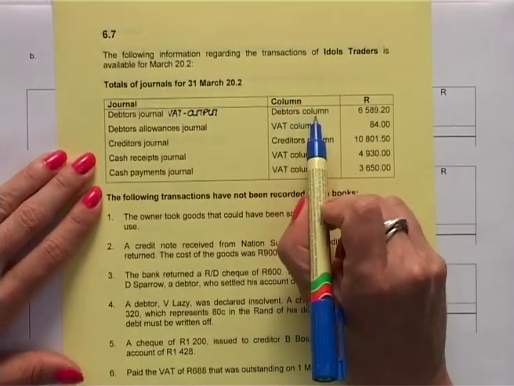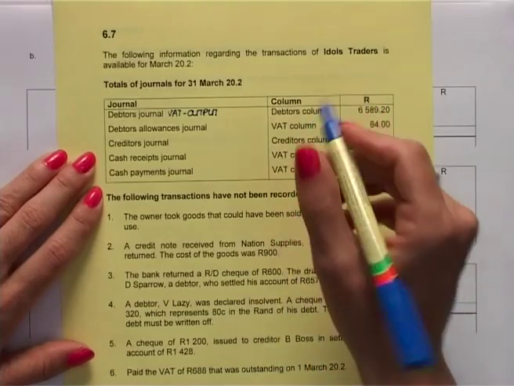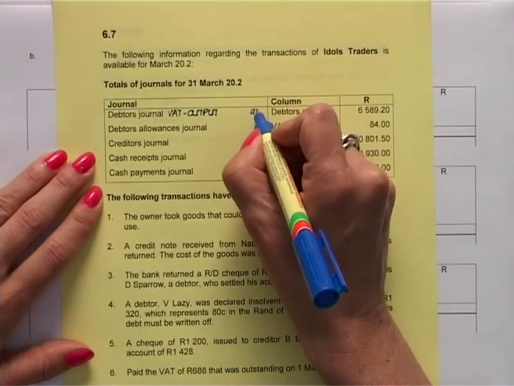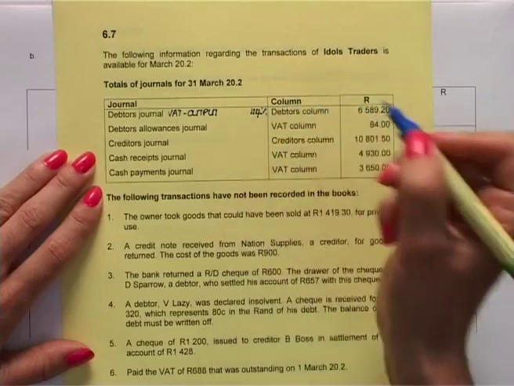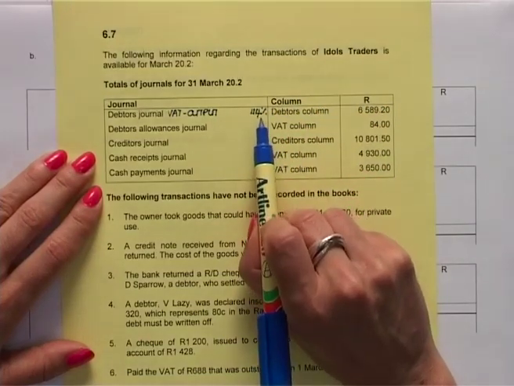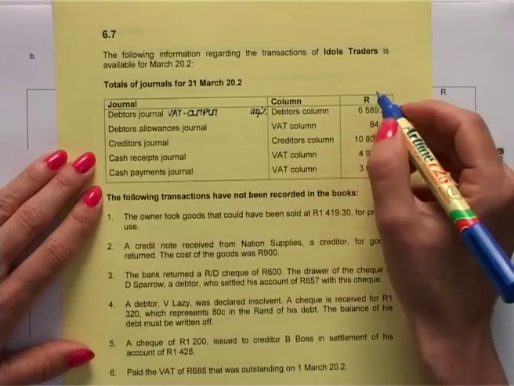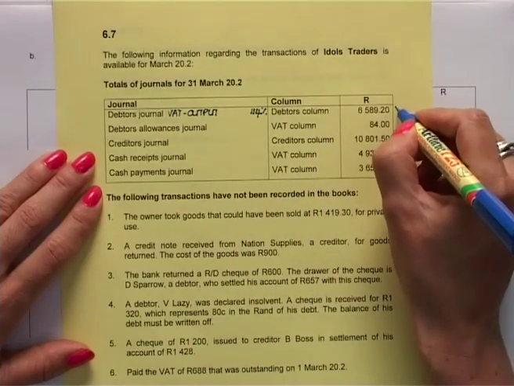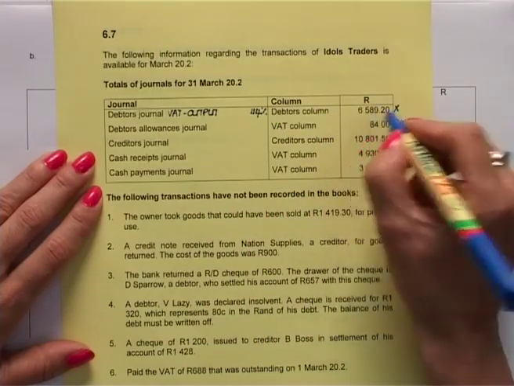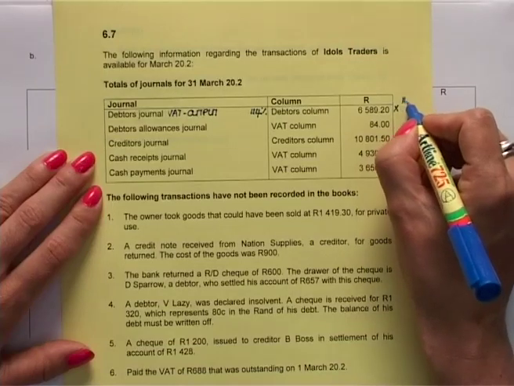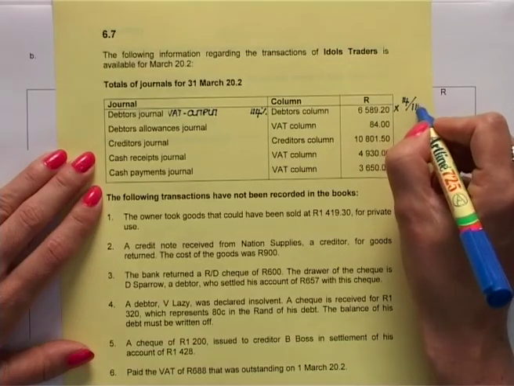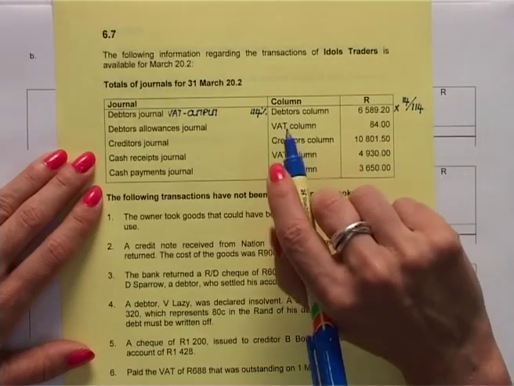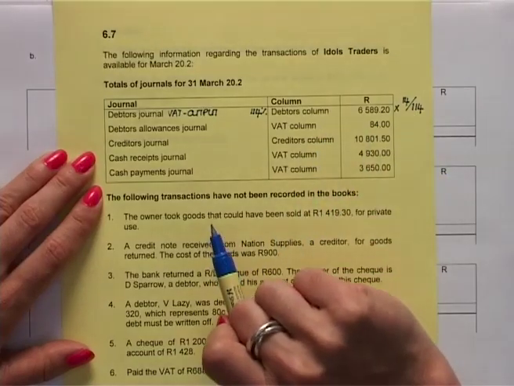It's the debtors column, and the debtors column is the full amount, so that will be the 114%. We don't want to account for the amount including VAT. We only want to account for the VAT for this. So to get to our calculation, we'll have to multiply this 6,589 with 14 out of the 114. So we will be dealing with that in the VAT output account.